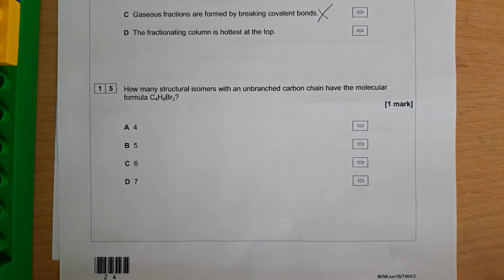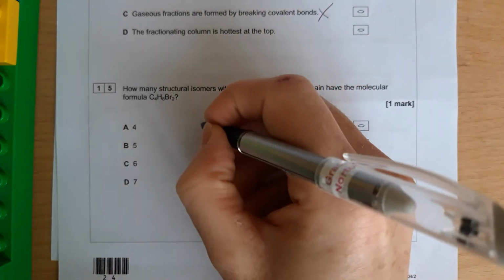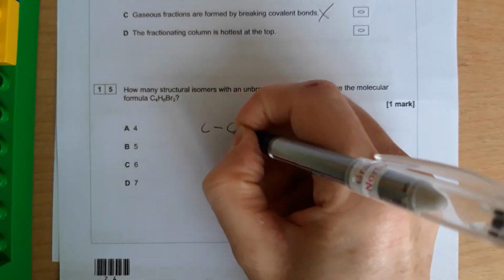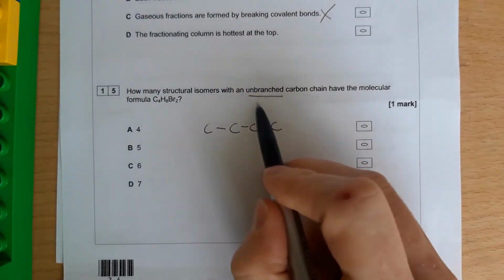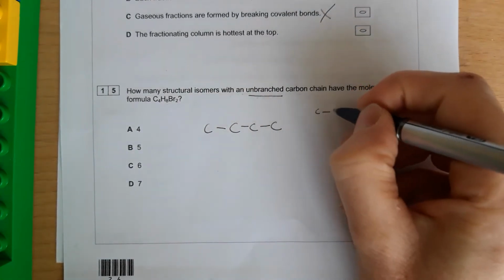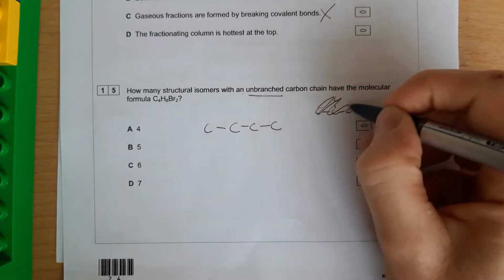How many structural isomers are there with the formula C4H8Br2? Now, I'm nervous about this because, as I've said in a previous video, I tend to get these wrong in class. So let's see if I can be systematic. There's 4 carbons. So unbranched, so they're not going to let me do anything like this. Okay? No branches. So it's straight chain.